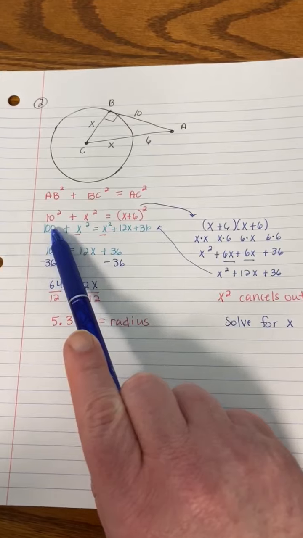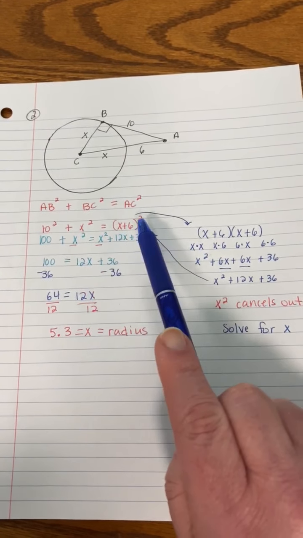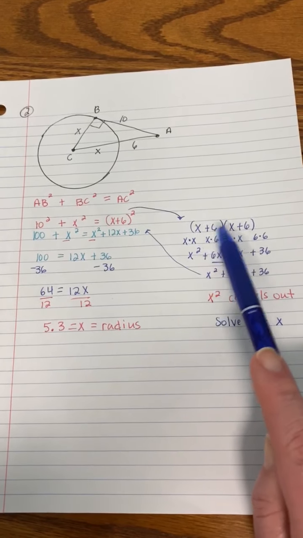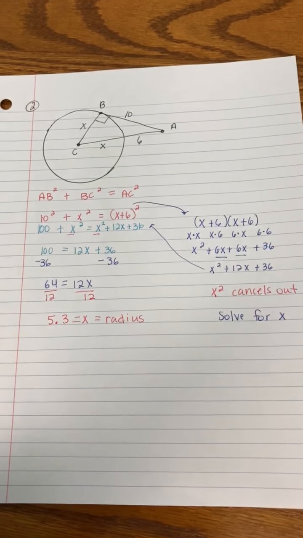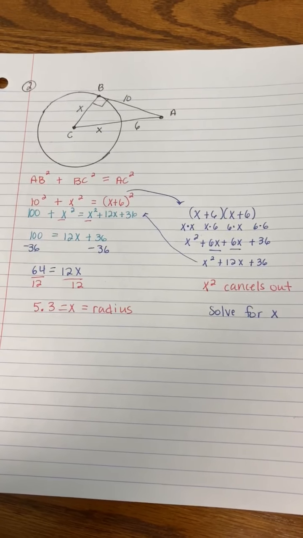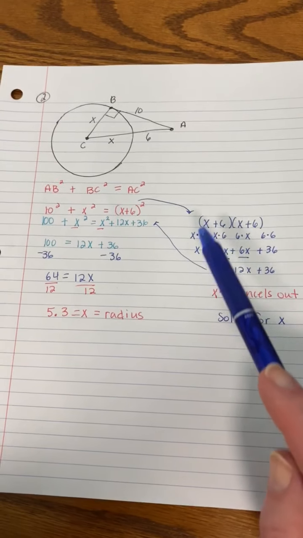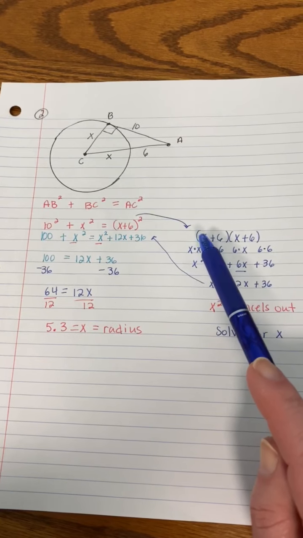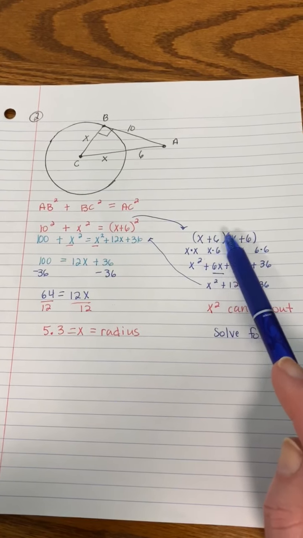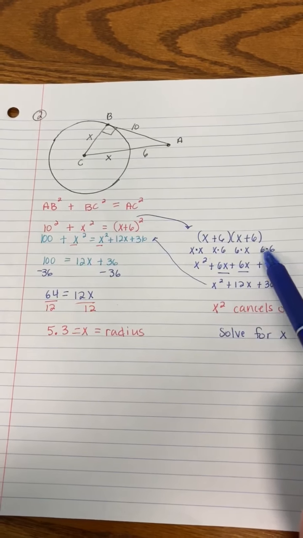10 squared is 100. X squared is just x squared. And then over here, we're going to do the same thing. We're going to write this as two different x plus 6's inside parentheses. And again, you can either do first, outside, inside, last, or the distributive property. So I'm taking x times x, x times 6, 6 times x, 6 times 6.